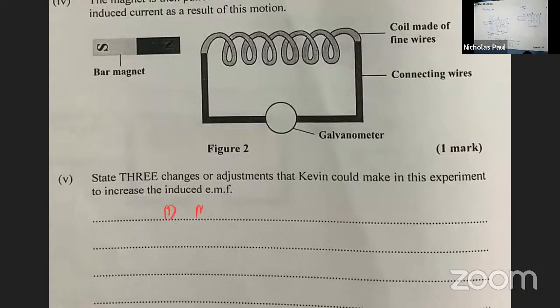Right. Move in and out faster. So somebody say the next one there. Right, very good. Larger magnet. One more. One more. Huh? Am I here, Quinn? Yeah.